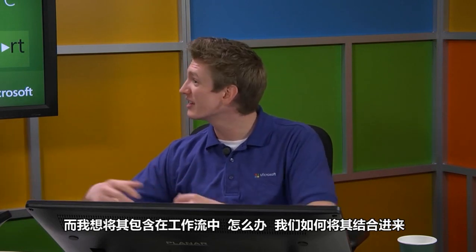Well, let's extend our concept of Orchestrator a little further and talk about how we can have customized automation. So, for example, what happens if there isn't an integration pack? What happens if my company has its own line of business application and I want to include that in my workflow? How can we tie that in? Yeah, the example you use is great.